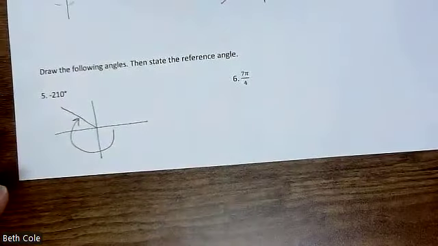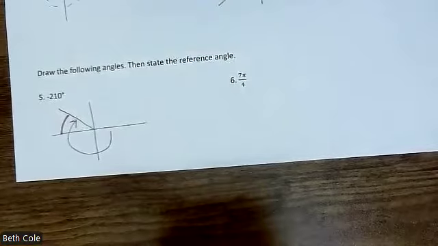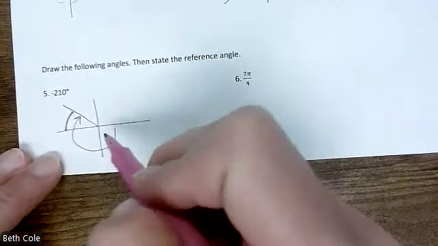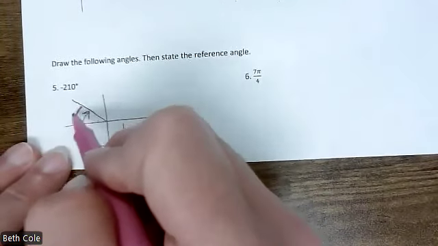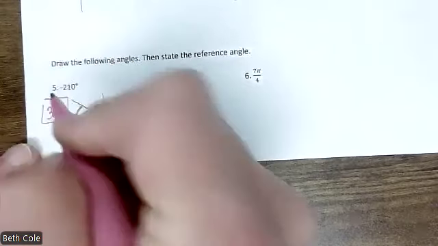Now your reference angle is just how far it takes you to get back to the x-axis, back to the horizon. So if this is 210, negative because we went backwards, but it's still 210, and the flat line is 180, what's left for this amount right here? 30 is your reference angle. Good job.